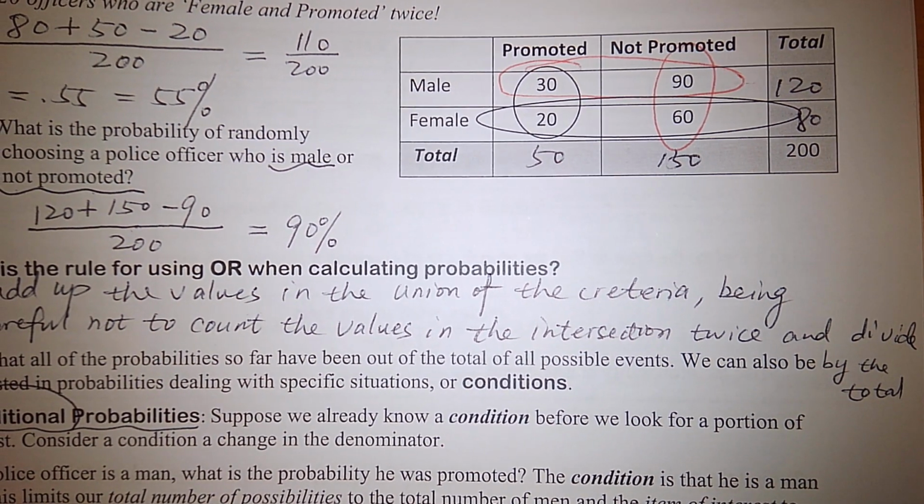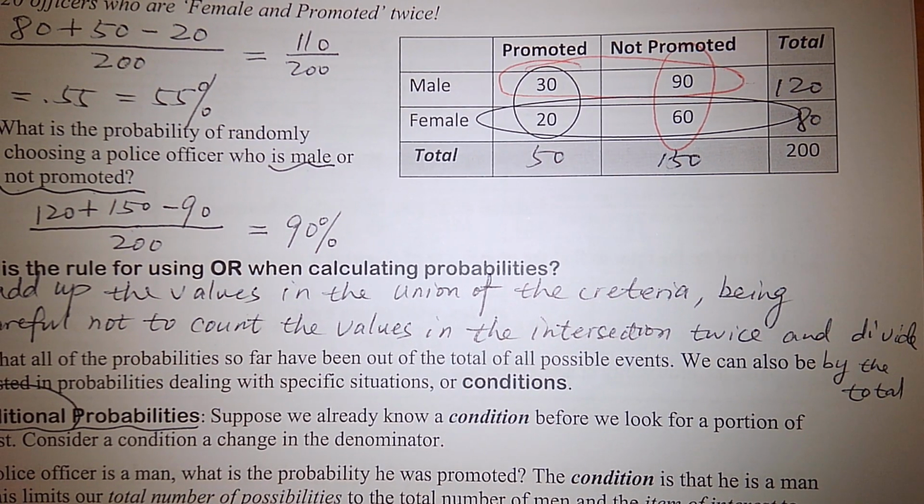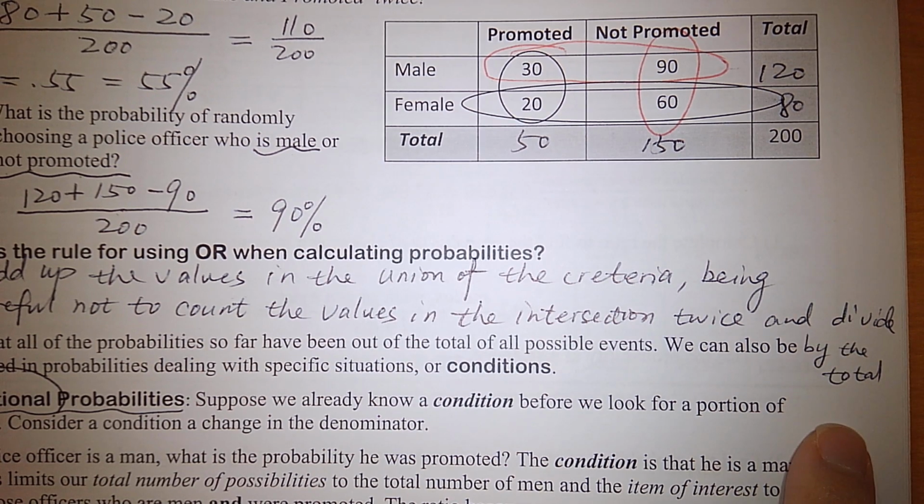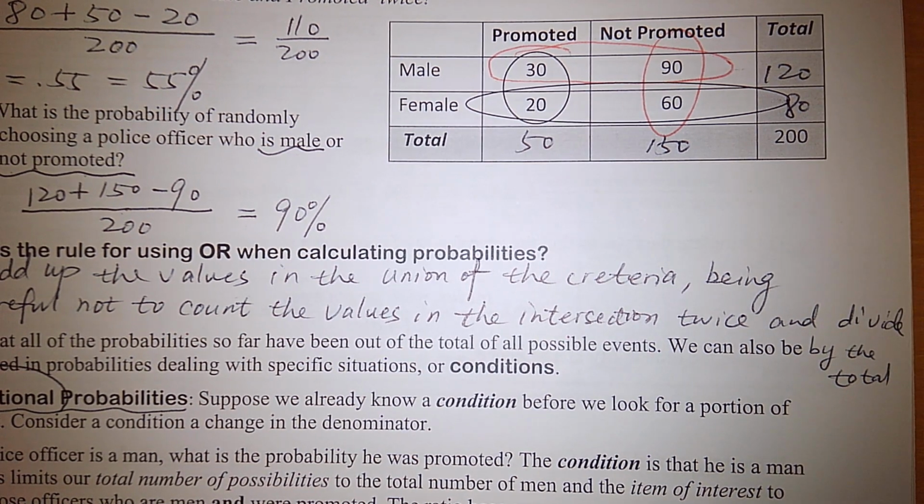Right? So it's just like add up those unions, and then make sure that we subtract the overcounted value in the intersection and then divide by the total. Right? So this is the third type, the OR.